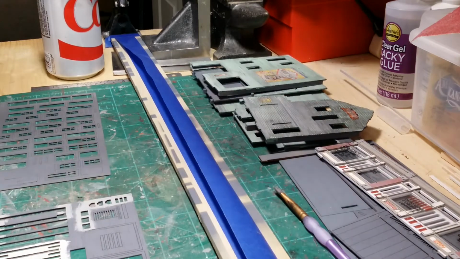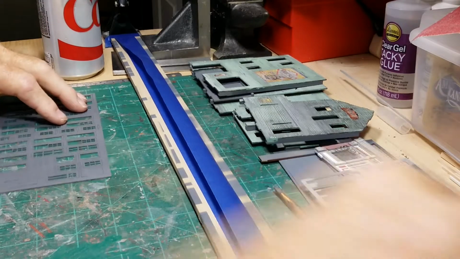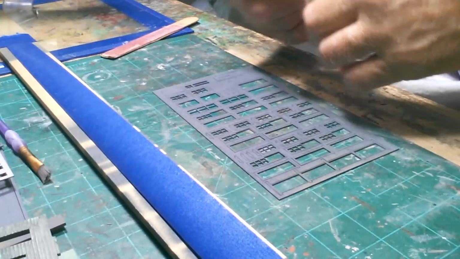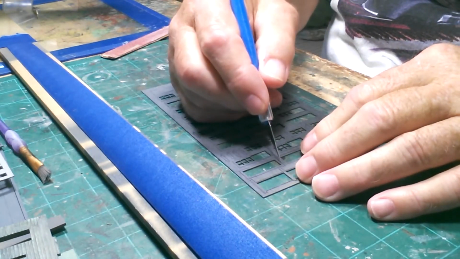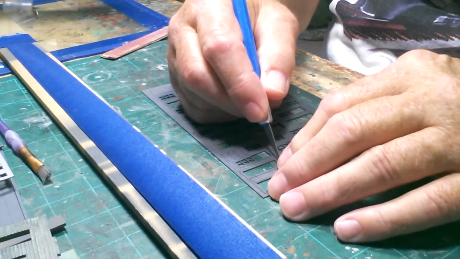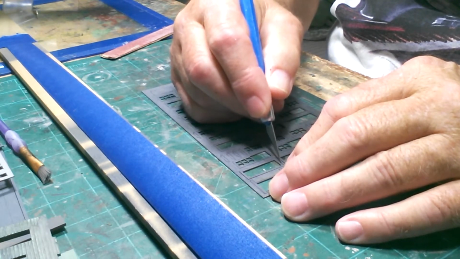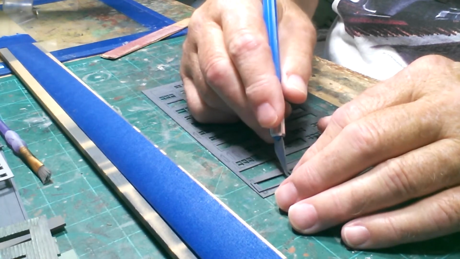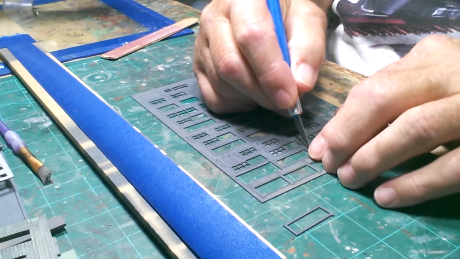Now, to make life easier, I'm going to move this one out of the way for now and come over here and determine where the tabs are. It looks like they're just on the bottom. Okay, so I'll take these 3 pieces first.